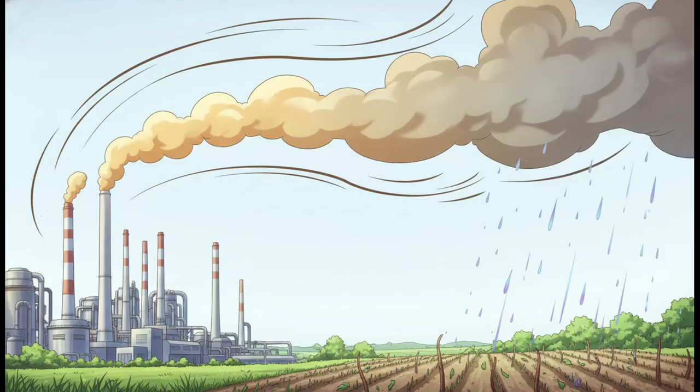Let's trace one of these chemical pathways together. It's pretty wild. Consider an industrial smokestack releasing SO2, sulfur dioxide, into the ambient air. Now, the direct impact is simply poor air quality right around the stack, but the indirect impact happens when that SO2 travels up through the atmosphere, oxidizes and deposits miles and miles away on agricultural land as SO4, sulfate.